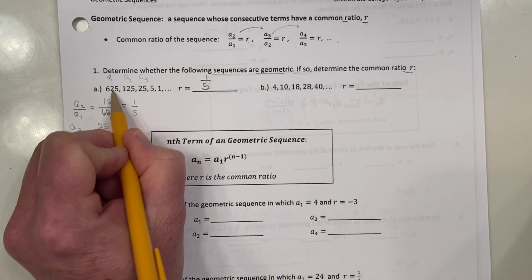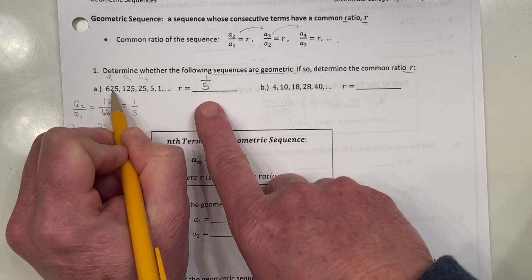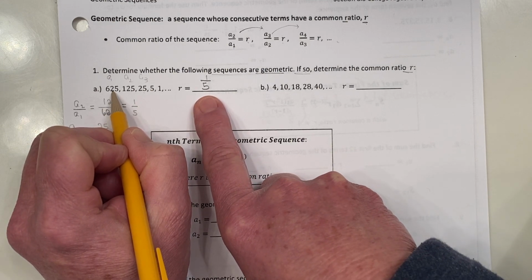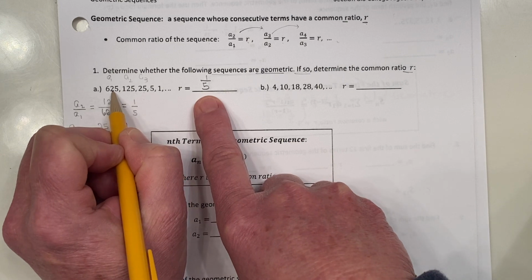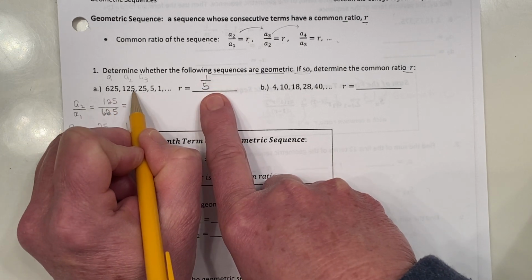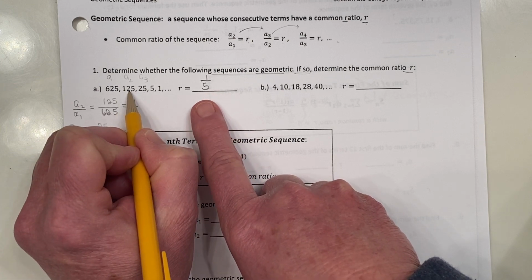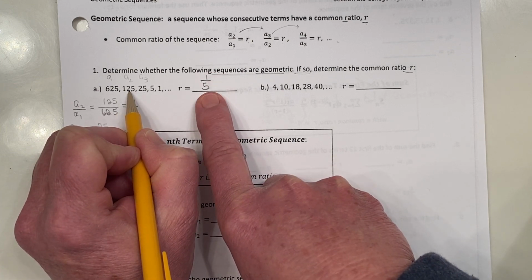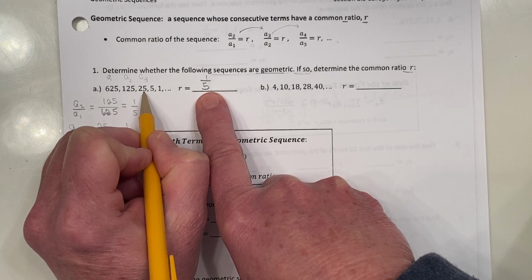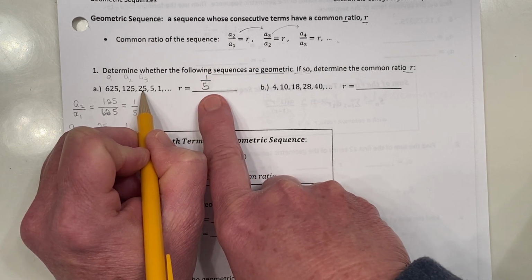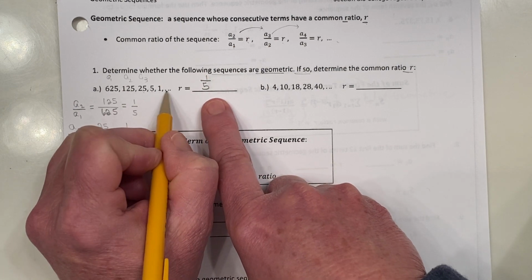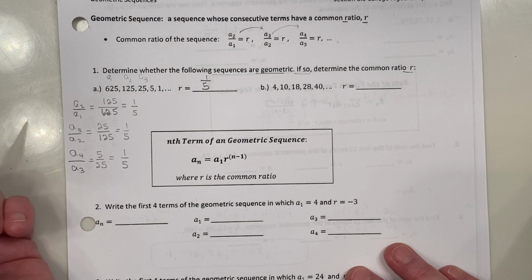Which means if you go back to 625 and you multiply it by 1/5, we're not adding or subtracting. This isn't common arithmetic. This is geometric, which means multiplying. If you take 625 and multiply it by 1/5, you're going to get 125. If you take 125 and multiply it by 1/5, you're going to get a smaller number than 125, and it works out to be 25. 25 times 1/5 gives us 5. 5 times 1/5 gives us 1, so forth and so on.